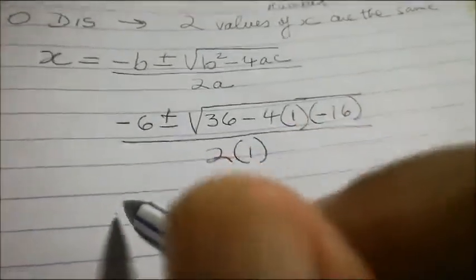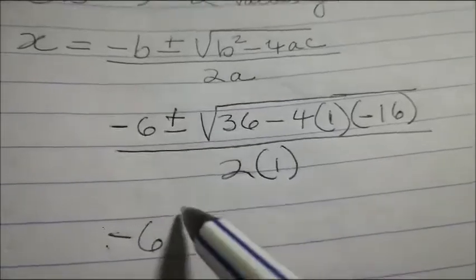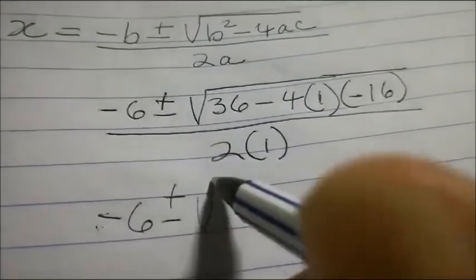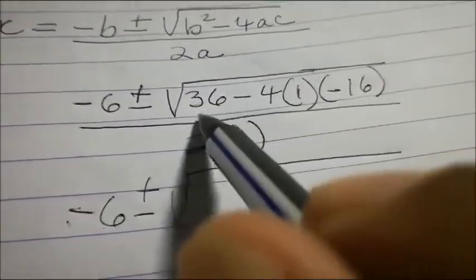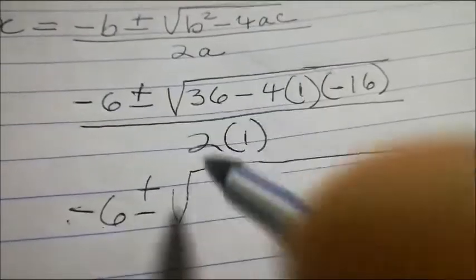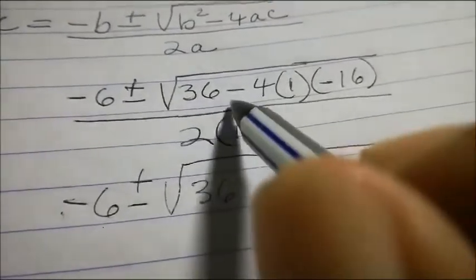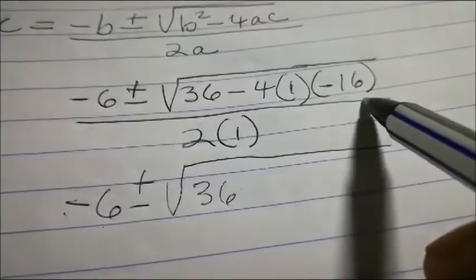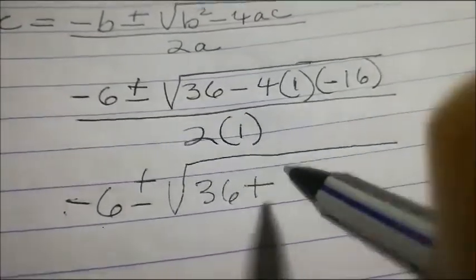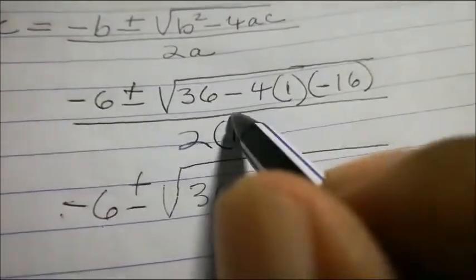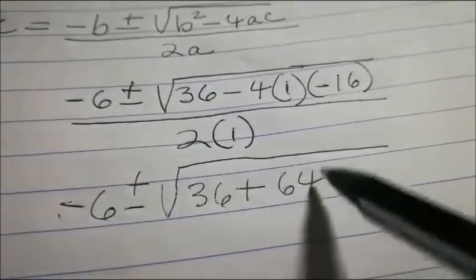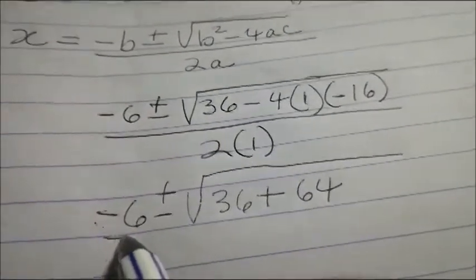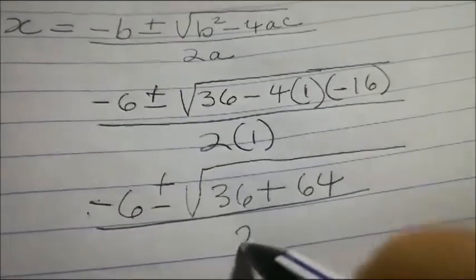So that's going to lead to minus 6 plus or minus the square root of, now work out the top part. Minus 4 multiplied by minus 16 is going to give you a positive 64. When the minus faces another minus in terms of multiplication, the result is going to be positive, right? And this is going to be placed over 2.